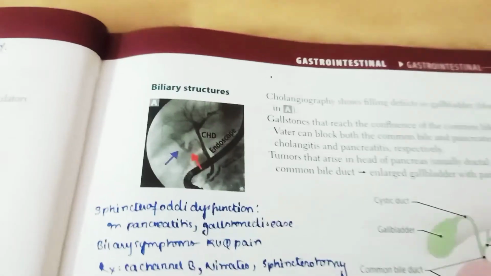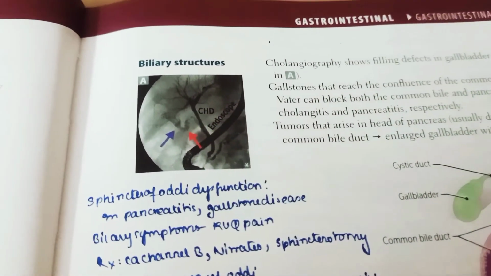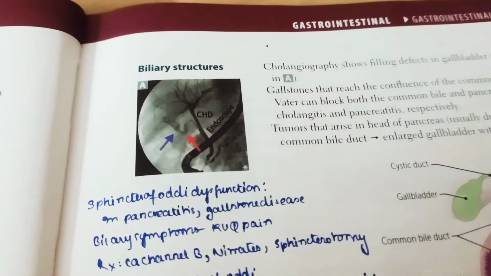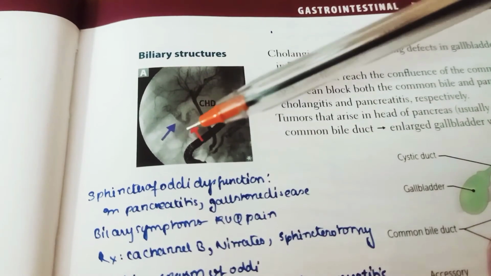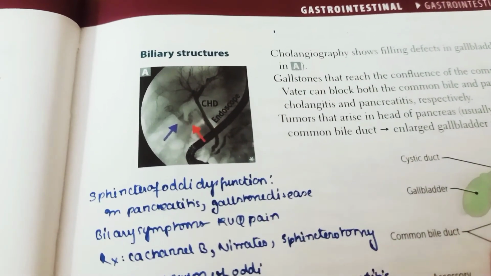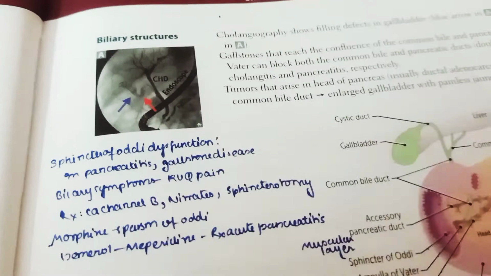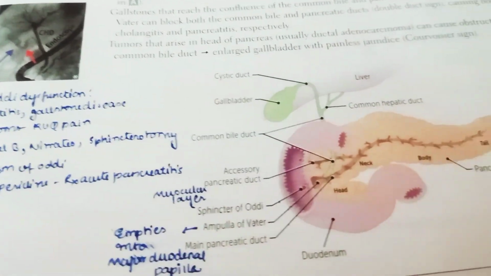Now, cholangiography is a study which we do for filling defects in the gallbladder. So here you can see this is a filling defect in the gallbladder, that is, the cystic duct is not proper. Next, coming to gallstones.